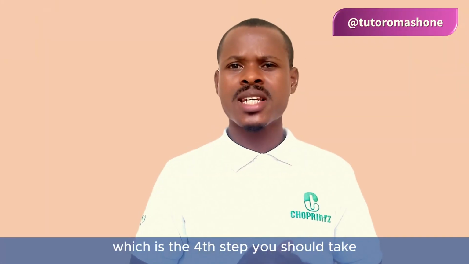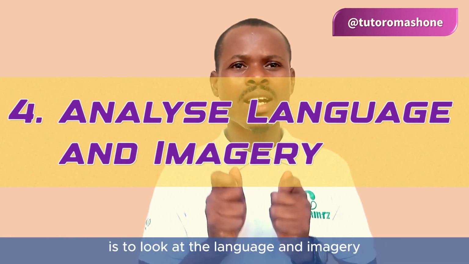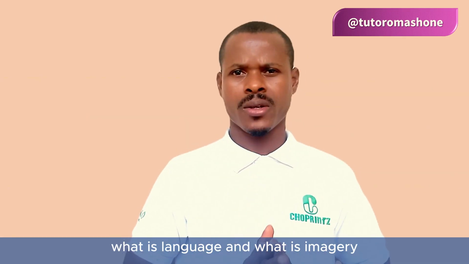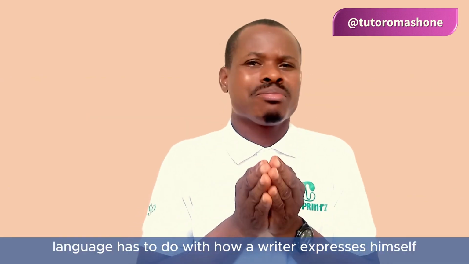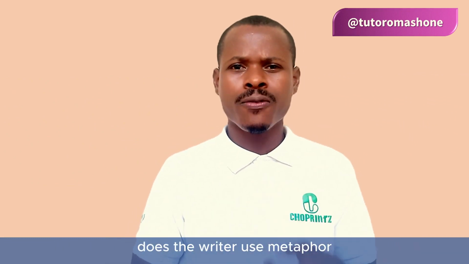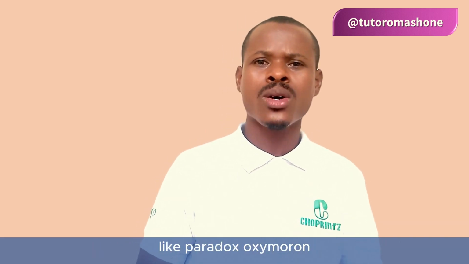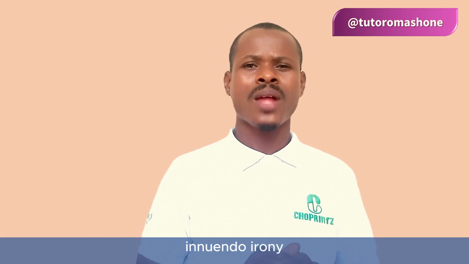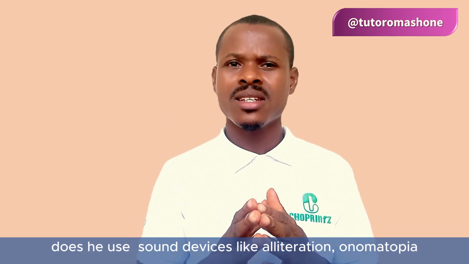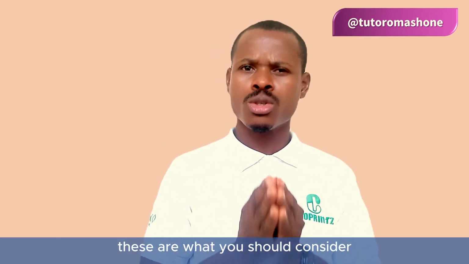The next step, which is the fourth step you should take when you're trying to analyze a poem independently, is to look at the language and imagery. What is language and what is imagery? Language has to do with how a writer expresses himself. Does the writer use metaphor? Does he use simile and other literary devices like paradox, oxymoron, innuendo, irony? Take note of those. Does he use sound devices like alliteration, onomatopoeia? These are what you should consider.